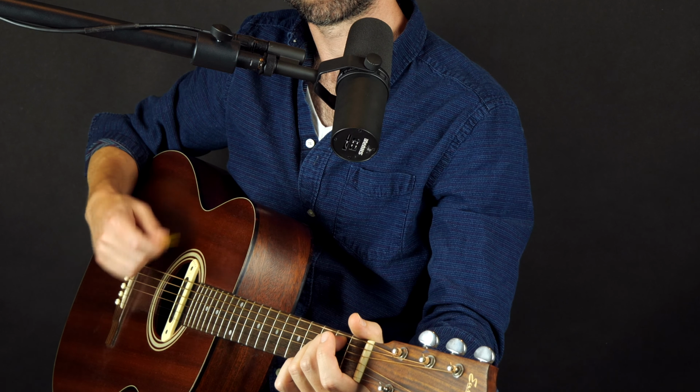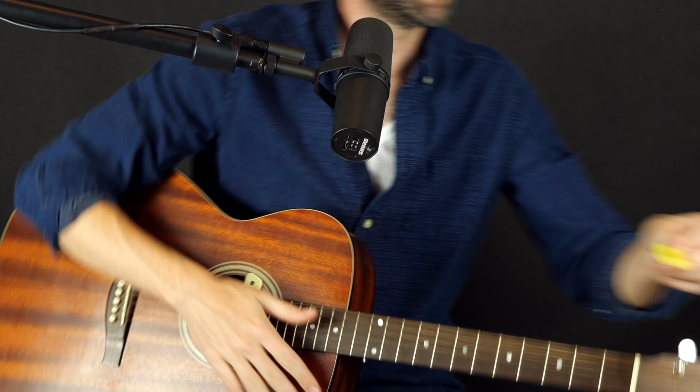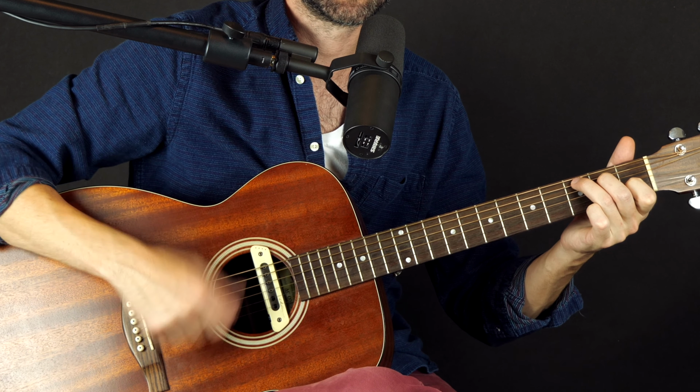So standard medium pick. The best sound to me is actually celluloid. This is a celluloid pick right here. It's all different varieties of plastic. The celluloid, I feel like it has a smoother finish and a smoother sound. It doesn't have the grip of some of the other materials like nylon or Tortex, but to me it has a better sound. It's a little more slippery, but that makes it smoother sounding. Smoother pick, smoother sound.